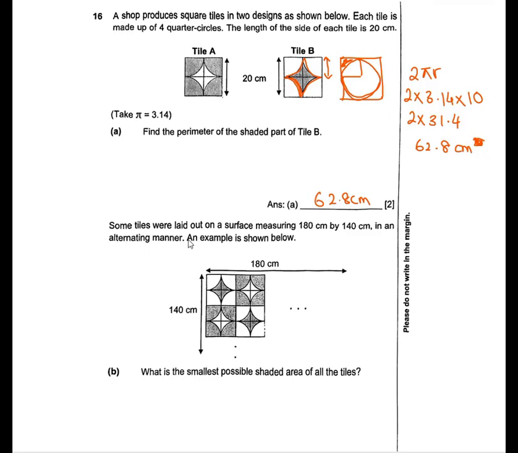Now, some tiles were laid out on a surface measuring 180 centimeters by 140 centimeters in an alternating manner. An example is shown below. Alternating manner means you have this tile here, then you have this tile, then you will have this tile here. So let me just go ahead and draw that also, because that will be useful for us in understanding this visually.